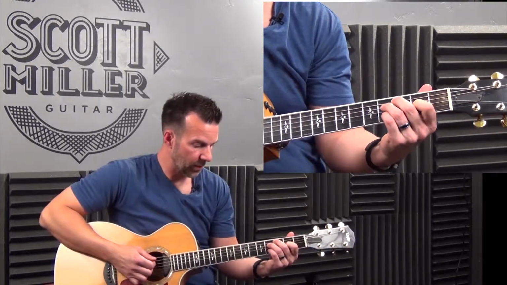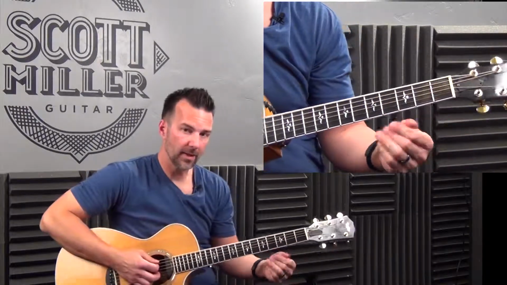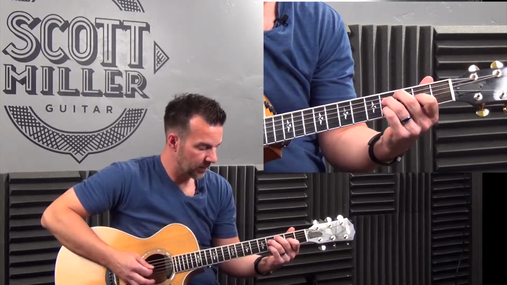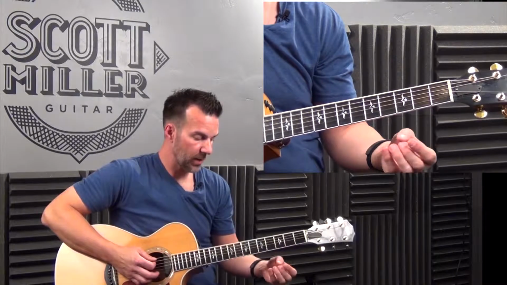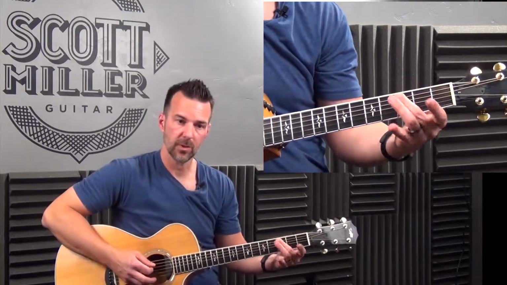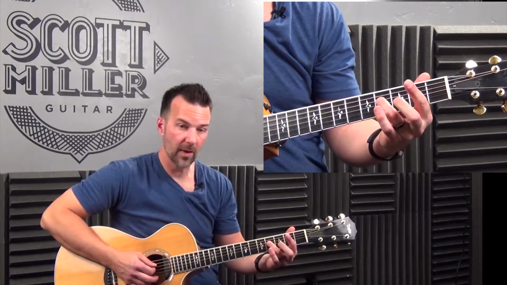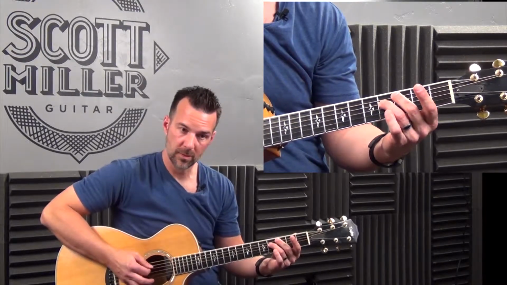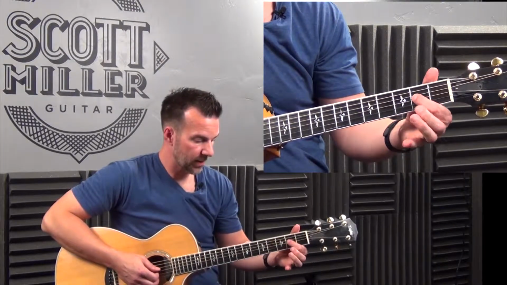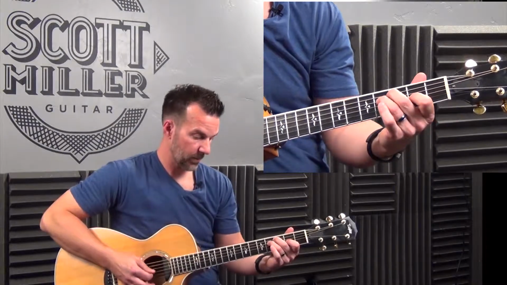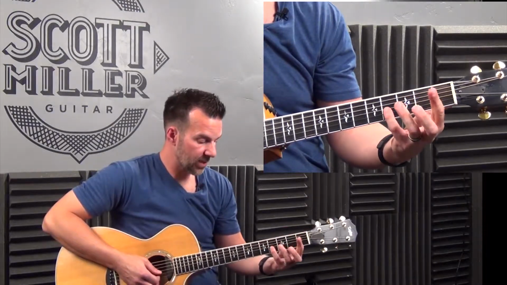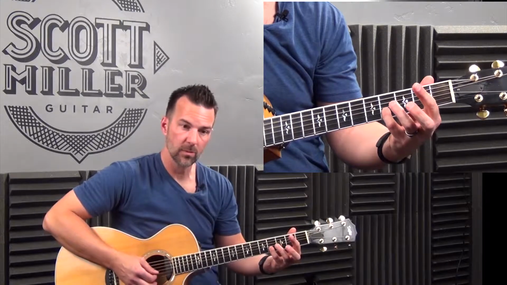Okay, and this one is a really great shape too. Very common. I think you'll get a lot of mileage out of this one. Okay, so we're going to go 5th string 3rd fret. Use your 2nd finger, middle finger. Okay. 4th string 4th fret, 3rd finger. Okay. 3rd string 2nd fret with the index finger. And lastly, 2nd string 4th fret, 4th finger.